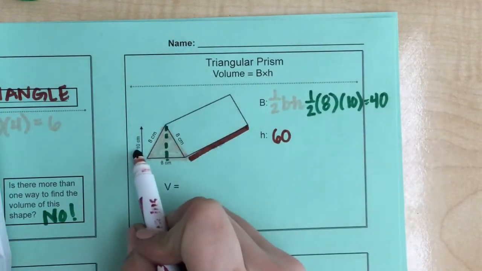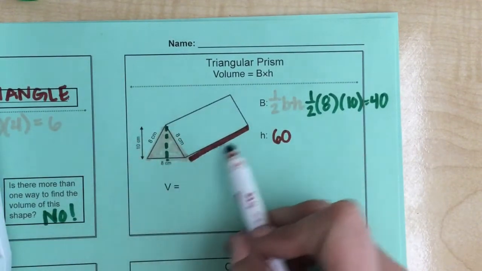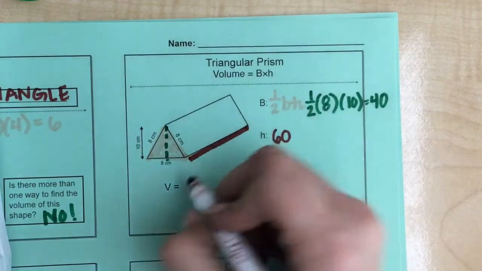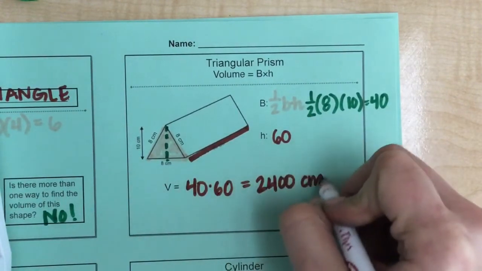Another trick is you should never use the same number twice. So if that was the height of the base, it can't also be the height of the entire prism. So then my volume is 40 times 60, which is 2,400 centimeters cubed.